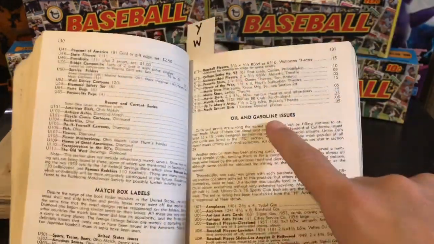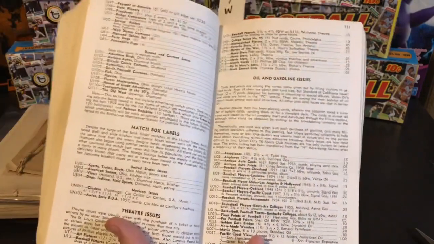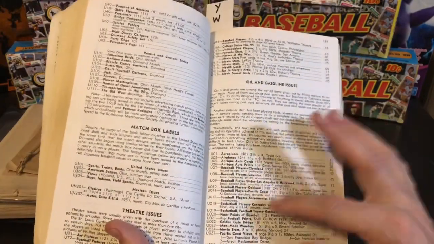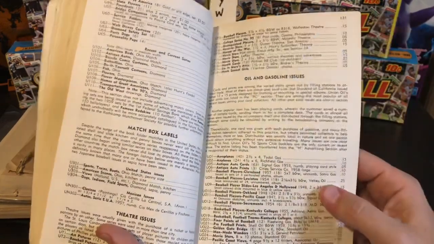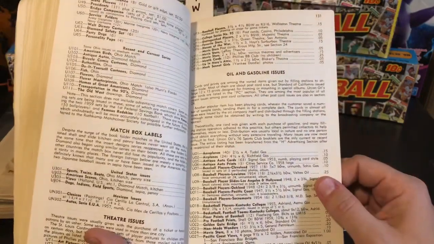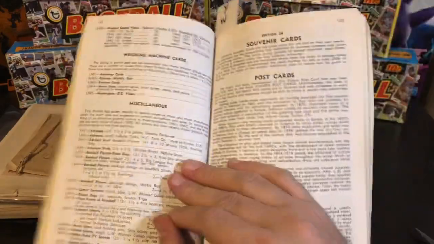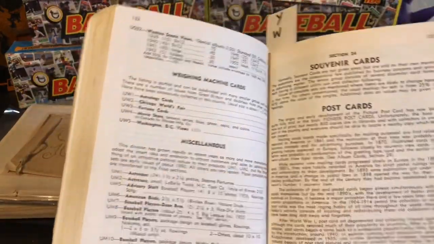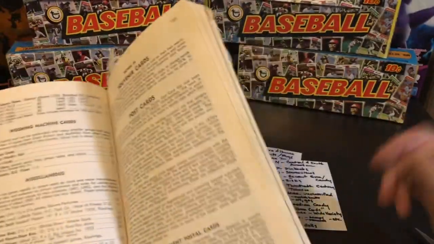Then you have also oil and gasoline, so that includes a lot of sports items actually. And you have a lot of PCL issues and things like that. So the Sohio, or the Standard Oil of Ohio, gave out things for the Cleveland Indians. And there's lots of things there. Weighing machines are UWs. And then there's other miscellaneous. And so that's what the U category is.